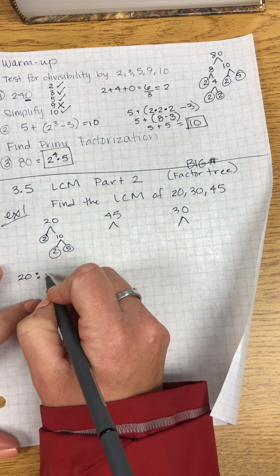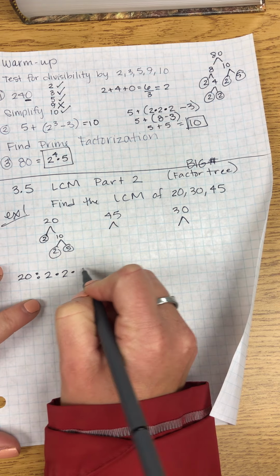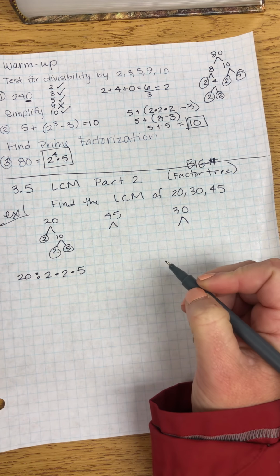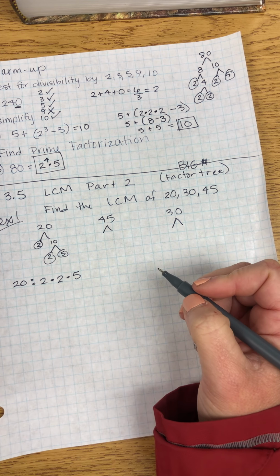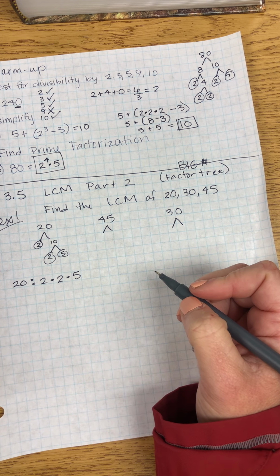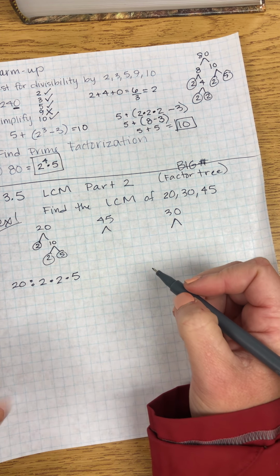So I can write it underneath as a product of primes. And remember, when I'm comparing numbers like this, I'm not showing how smart I am with exponents. I'm writing every single digit. Question? No. Ready for the next one?